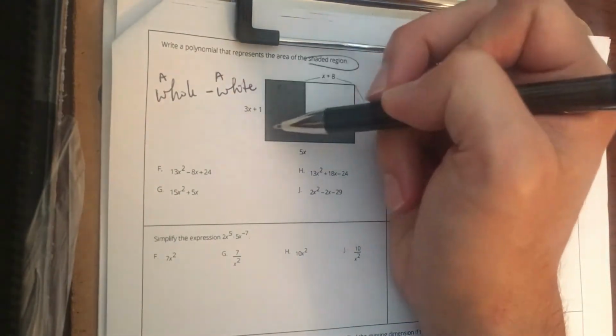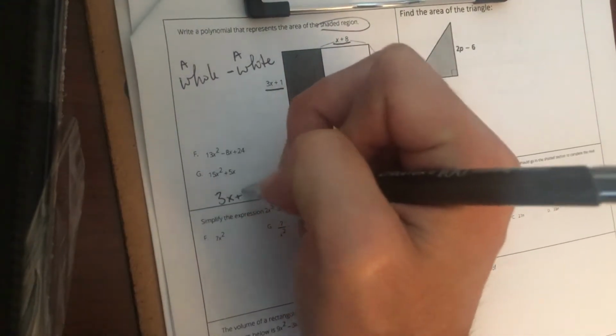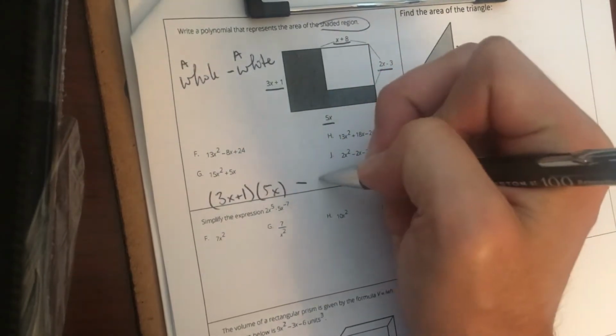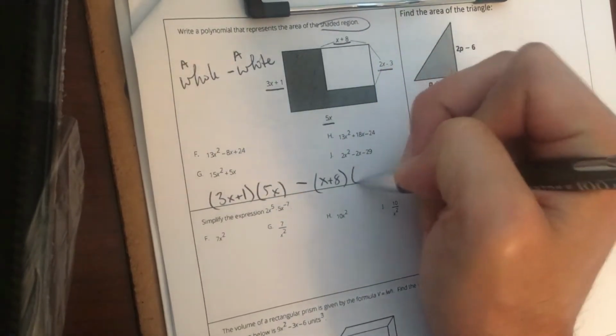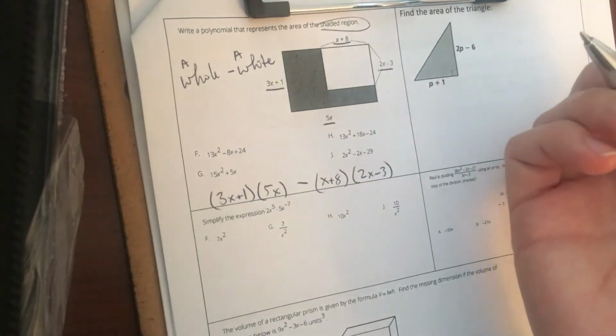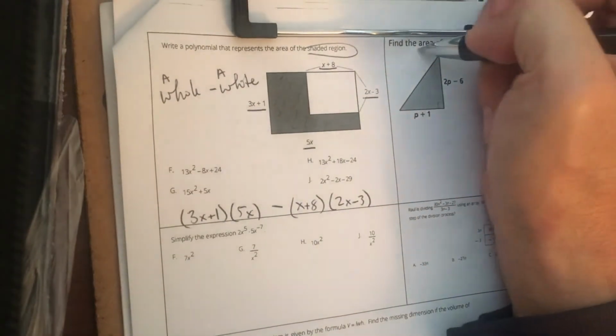I know to find the area as length times width. So I'm going to use 3x plus 1 times 5, subtracted x plus 8 times 2x minus 3. Writing this out is 3x plus 1 times 5x minus x plus 8 times 2x minus 3. You're going to need to use your Punnett square for both of these, or your box or array model to solve this. On the next one, the area of a triangle.